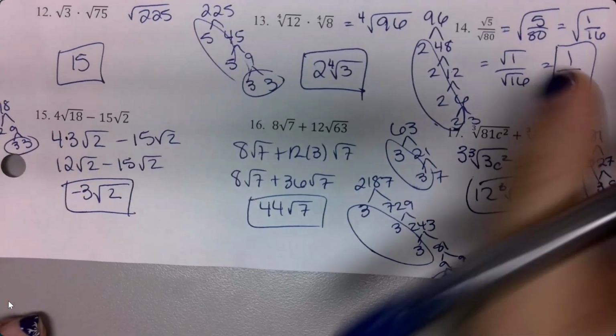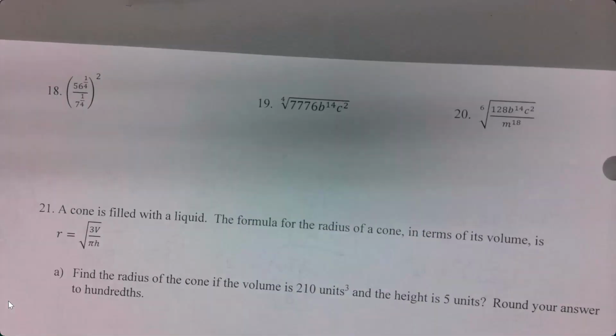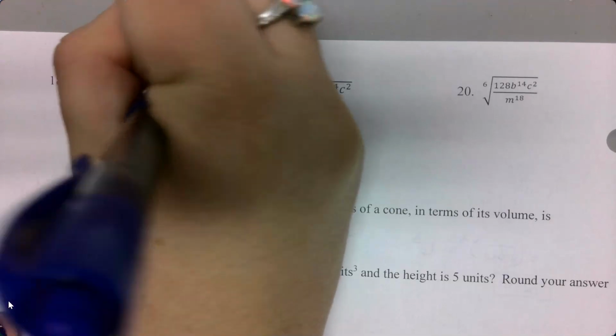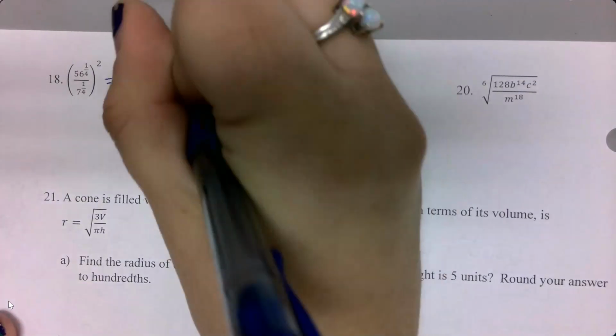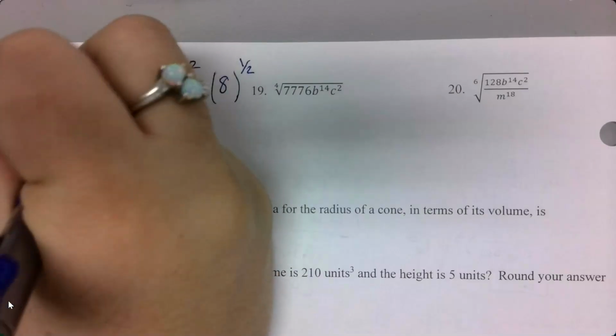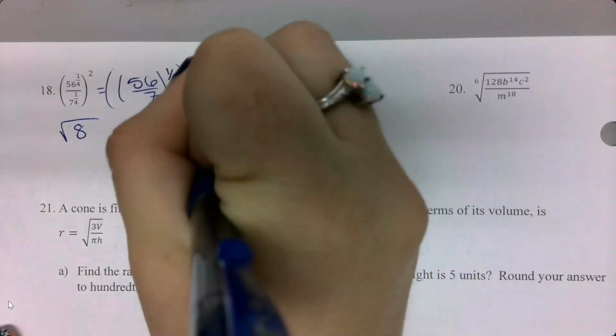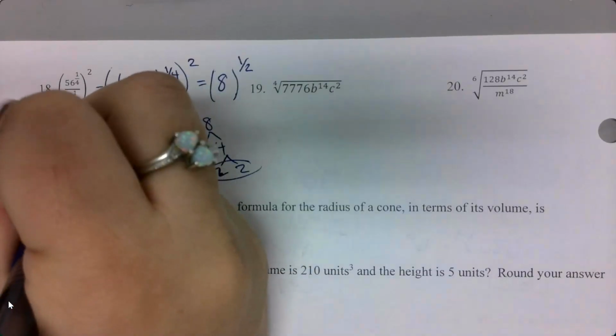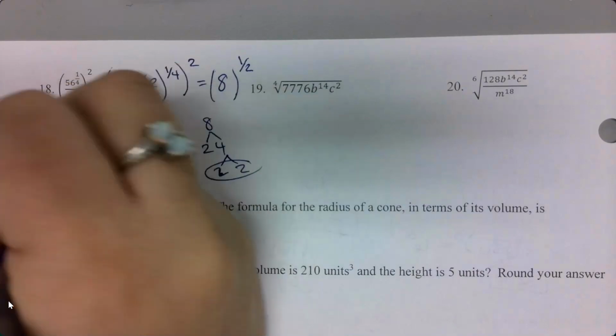Still simplifying here. On number 18, I can either distribute my exponent first, or I can simplify the inside. I'm going to rewrite it as 56 divided by 7 to the 1/4, and then this whole thing is squared, which 56 divided by 7 is 8, and then 1/4 times 2 is 1/2. So really I want 1/2 of 8, which is the square root of 8. If I factor tree 8, it turns into 2 and 4, which is 2 and 2. I can take out a pair of 2's, and that leaves me with the square root of 2 square root of 2.